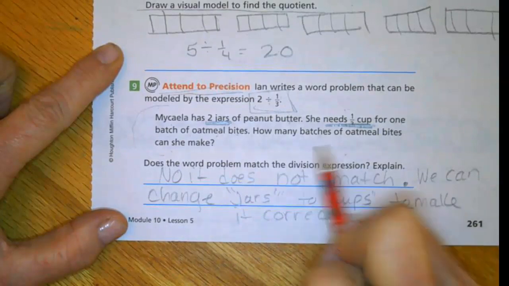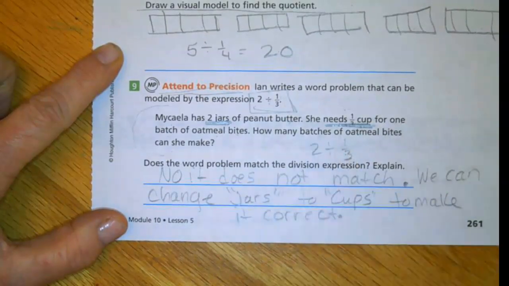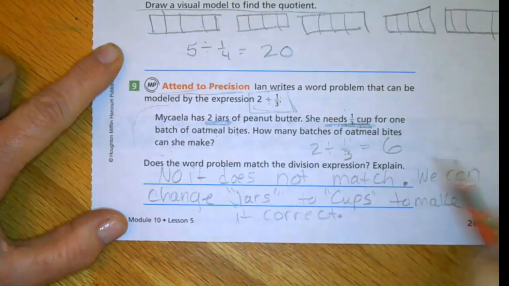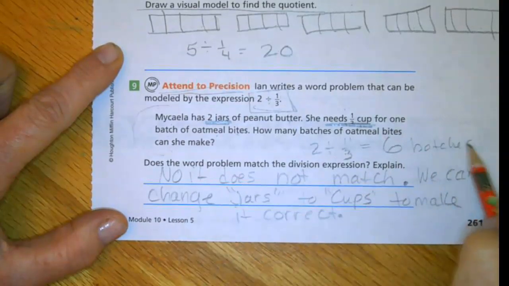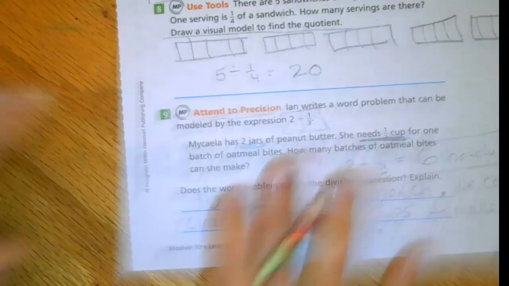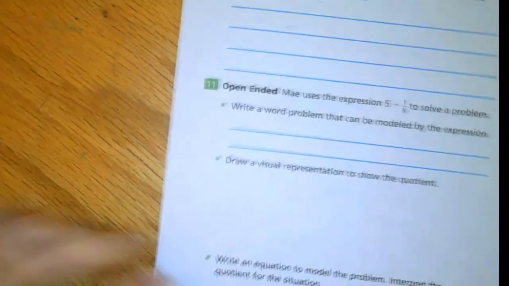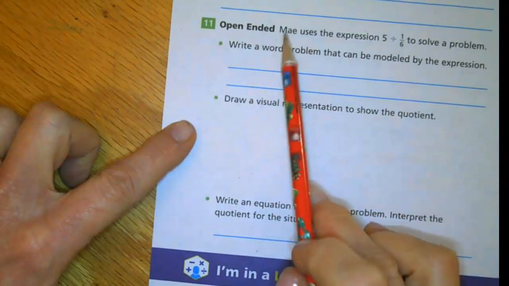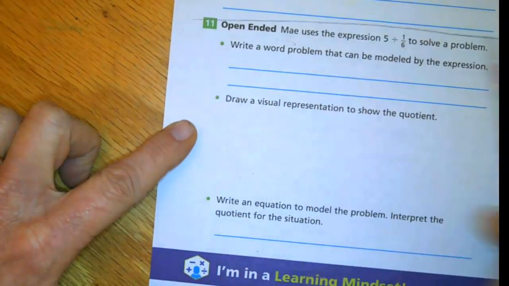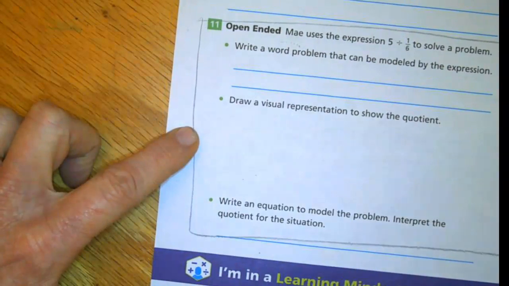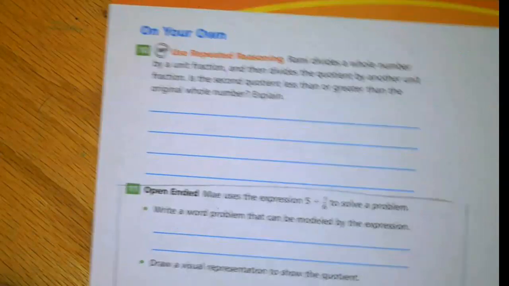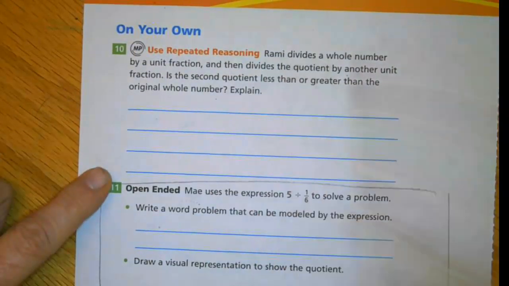All right, and so if I wanted to solve that, I know that would be 2 cups divided by 1/3. That would be 6. I would have 6 batches that I could make. All right, but I would have to fix that. All right, on the back side of that, on 261, you're going to write a word problem for this, number 11, and you're going to answer each of these questions about it. Okay, we're going to do 10 together, so let's hang in there and you're almost done.